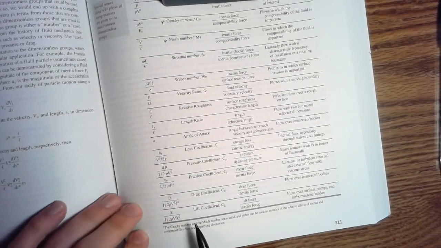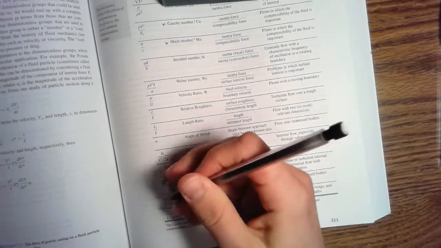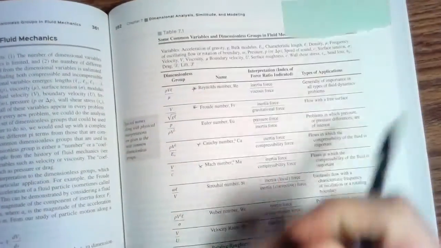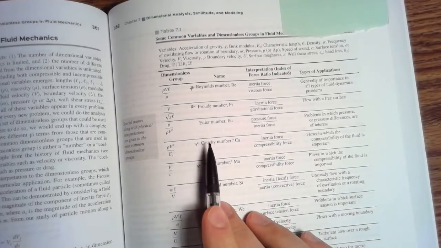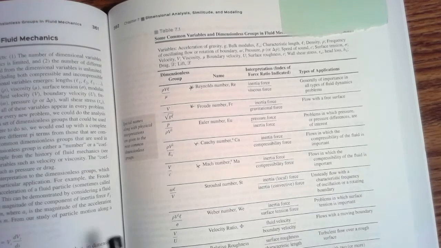So here we have that drag coefficient that I was talking about in the previous problem: drag over 1/2 times rho V squared times L squared. Here our L was a diameter. This table is on page 362 if you want to take a look at it. You won't have to know all of them or memorize this, but be familiar with Reynolds number, Froude number, Cauchy number, Mach number. All things to keep in mind.